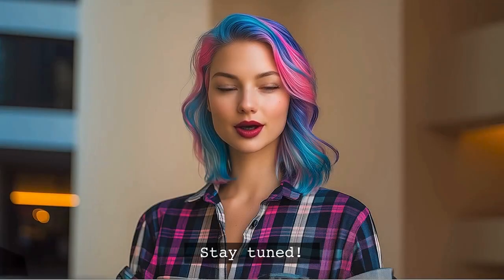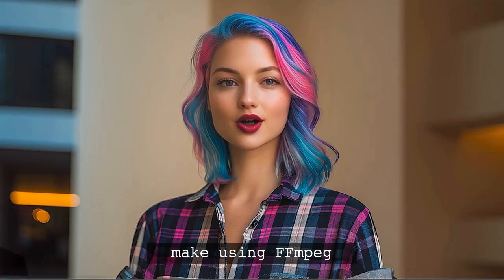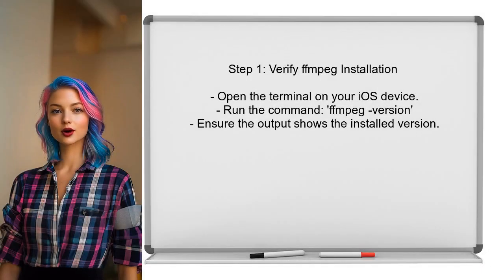Stay tuned. At the end of this video, I'll share a quick tip that can make using FFmpeg on iOS much easier. To begin extracting audio streams from a video using FFmpeg on iOS, the user should first ensure that they have the correct version of FFmpeg installed. This can be done by checking the installation through the terminal.